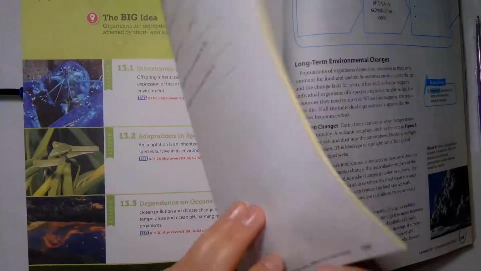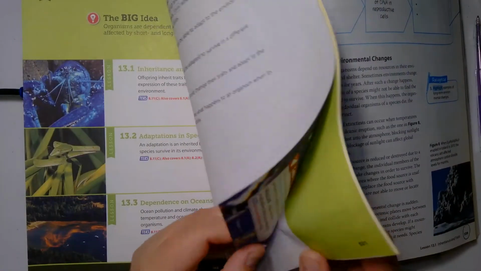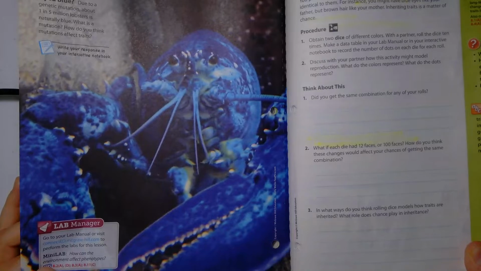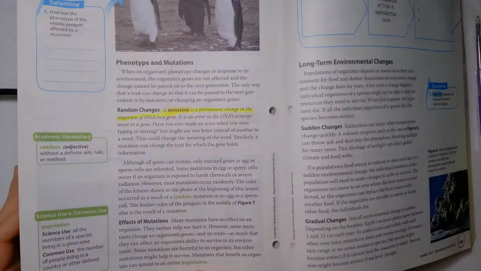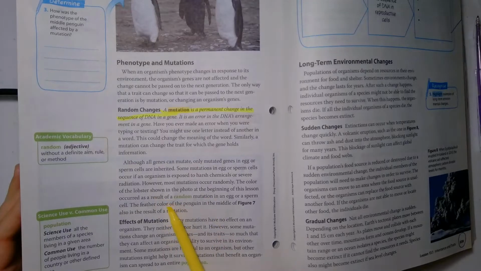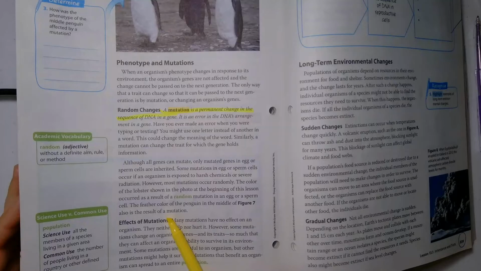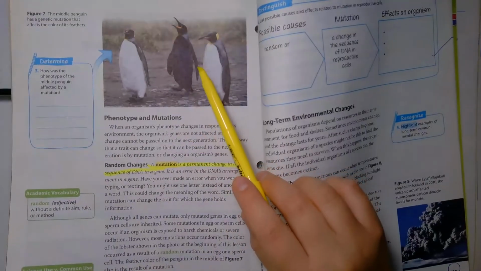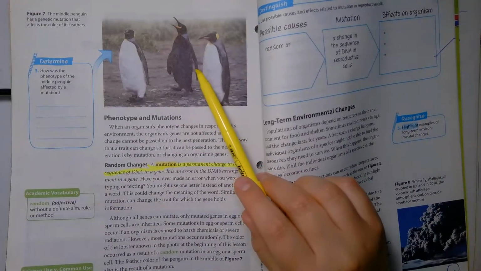Hold on, I thought I had it. Oh, it's on this next page. They're talking about this blue lobster. He's so pretty. Okay. The feather color of the penguin in the middle of figure 7 is also the result of a mutation. Tuxedo penguin. Now he needs a bow tie.